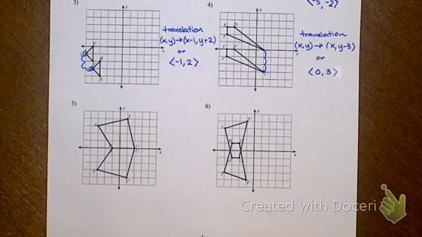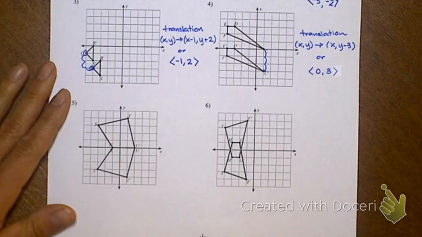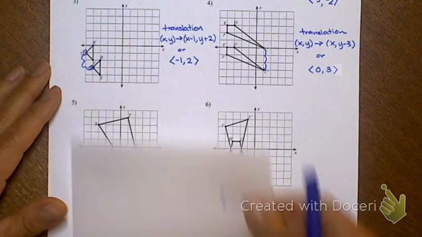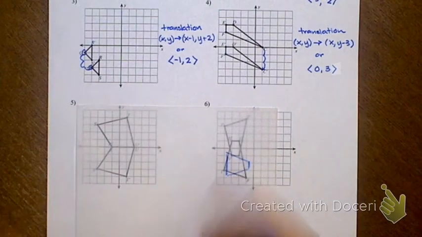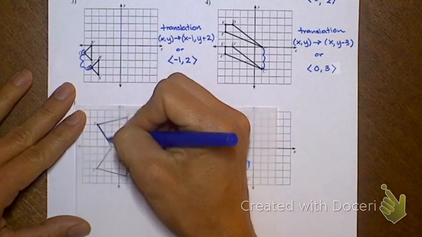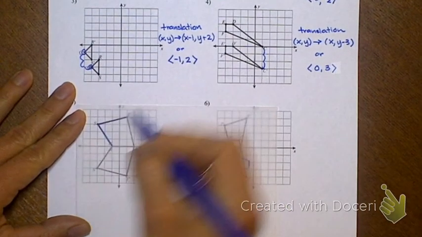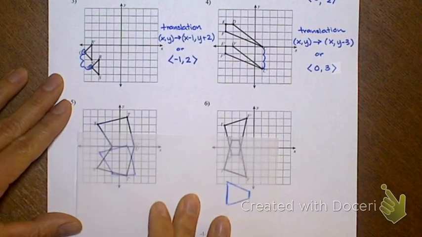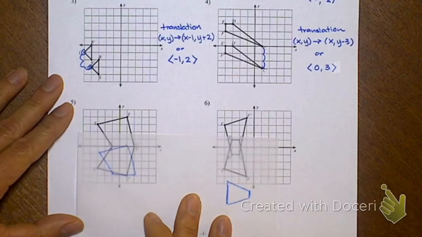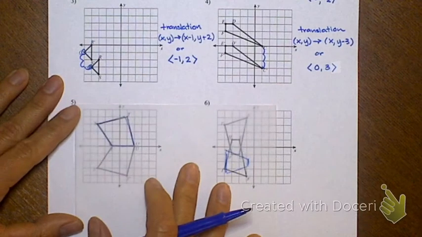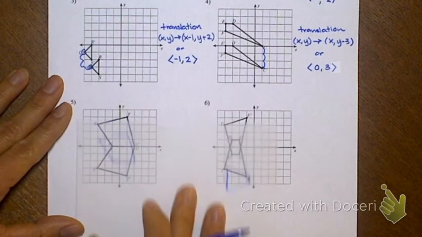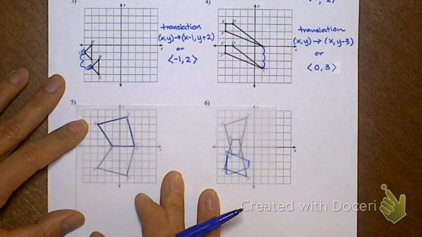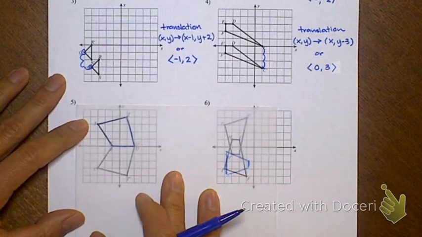Okay, so let's take a look at the next figure. On the next figure, let's go ahead and trace the pre-image. So let's trace the one without the apostrophes. So that would be this upper one. Okay, now what happens if I just slide it? Is it matching up? No. Okay, so if I try to slide and it doesn't match up, what I'm going to check for next is maybe it's a reflection instead of a translation.